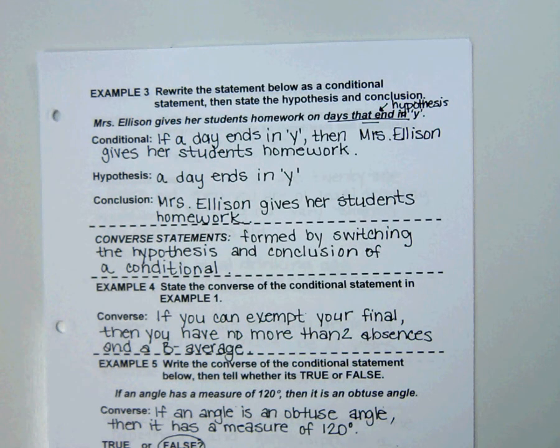Alright, example 3. Rewrite the statement below as a conditional statement, then state the hypothesis and conclusion. Mrs. Ellison gives her students homework on days that end in Y. So here's the conditional statement. If a day ends in Y, then Mrs. Ellison gives her students homework. Hypothesis, a day ends in Y. Conclusion, Mrs. Ellison gives her students homework.